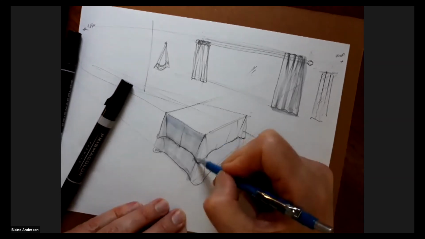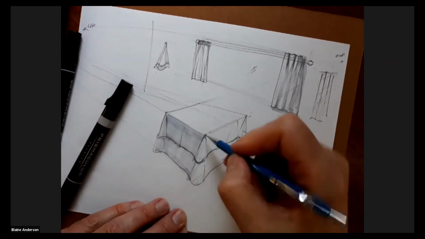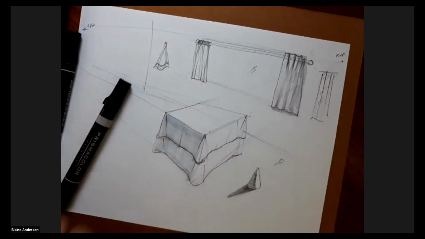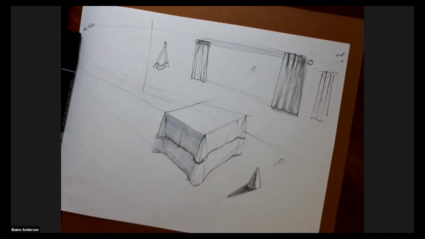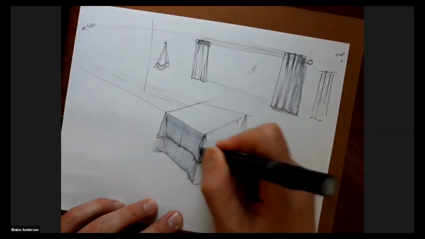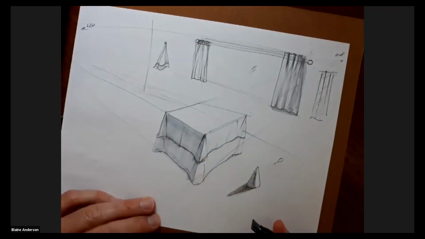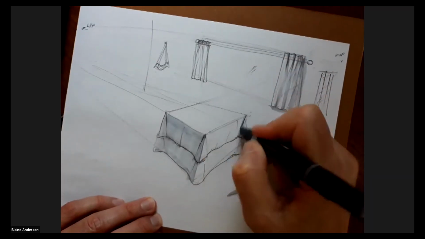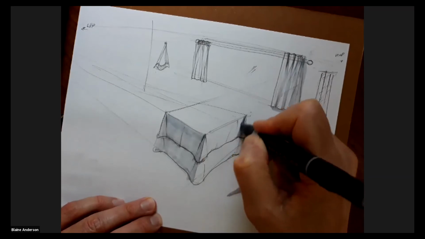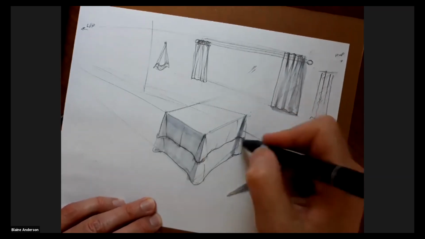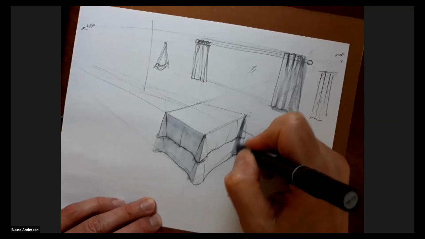So I'm going to treat this triangle right here like a cone, and I'm going to take this center line that comes right down the middle of it. That's going to be my line between light and shadow. And I'm going to shade right up to that line. Now I might treat this cone the same way. I might put a little bit of shadow right in here, right? To make this turn away from the light as well.